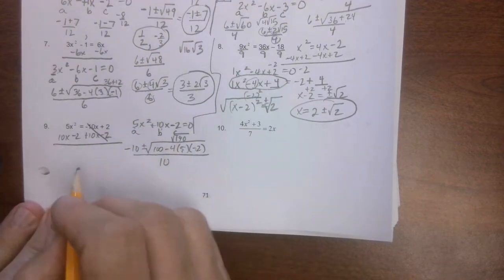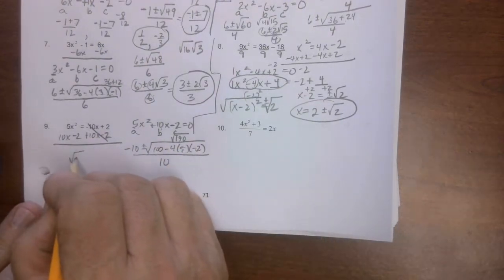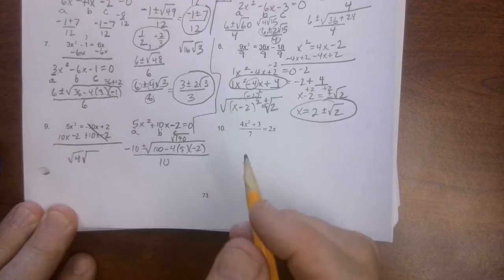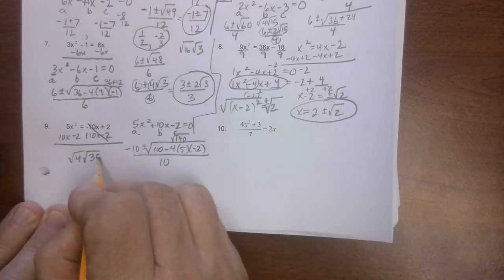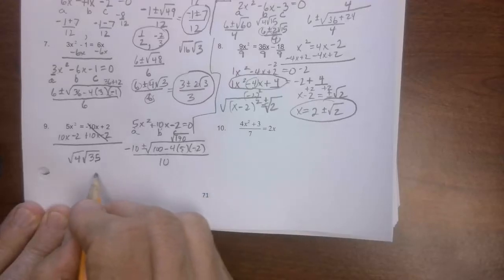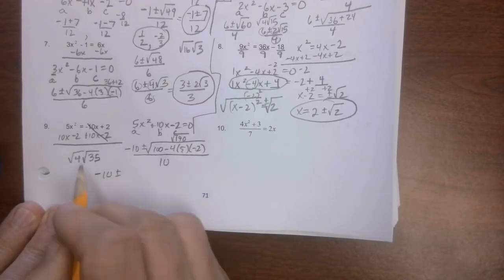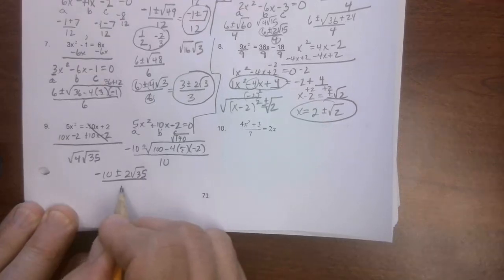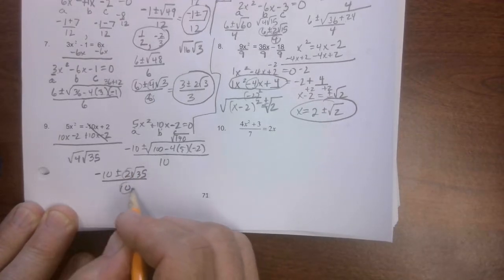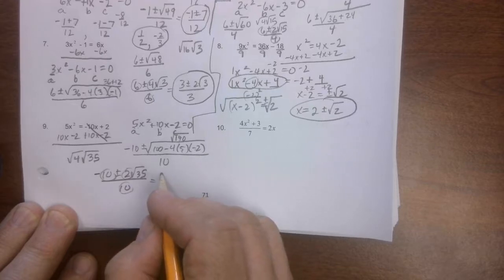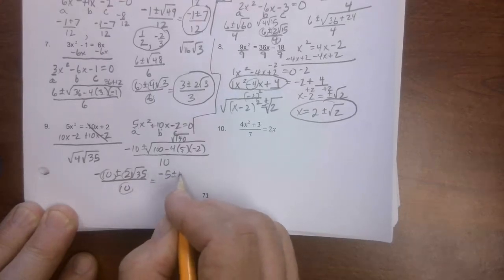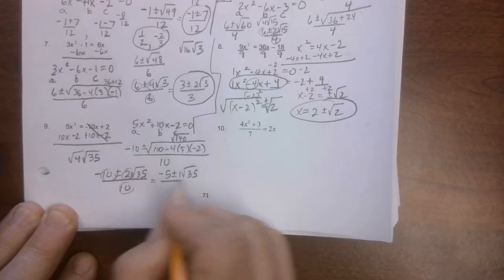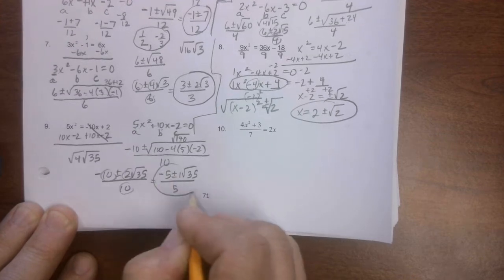Now, I know the square root of 140 can be broken down to 4 and 35. So this would turn into negative 10 plus or minus, the square root of 4 is 2, square root of 35 all over 10. And you can look and see that a 2 comes out of all of these. So that'd be negative 5 plus or minus 1 square root of 35 all over 5.